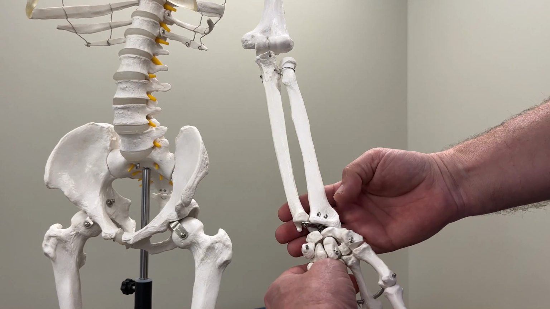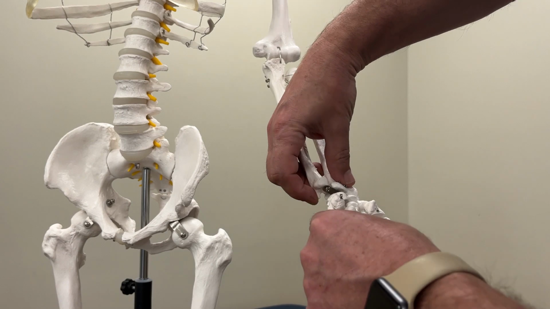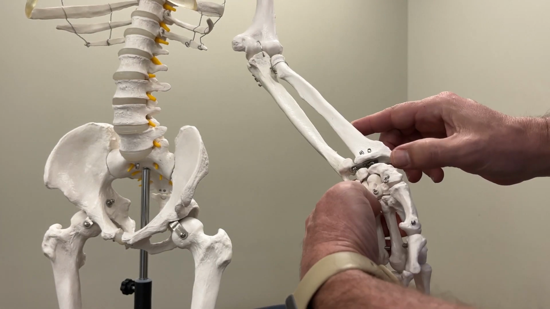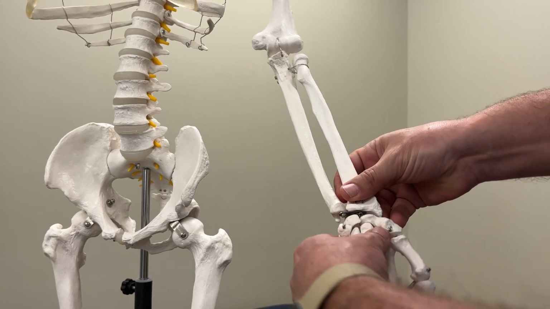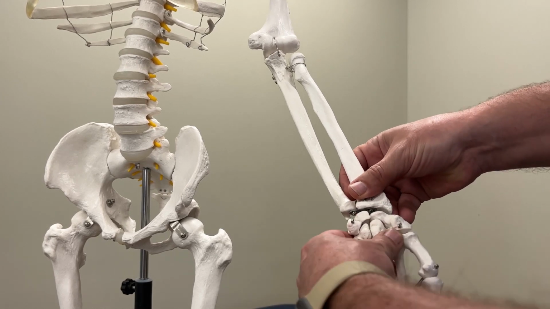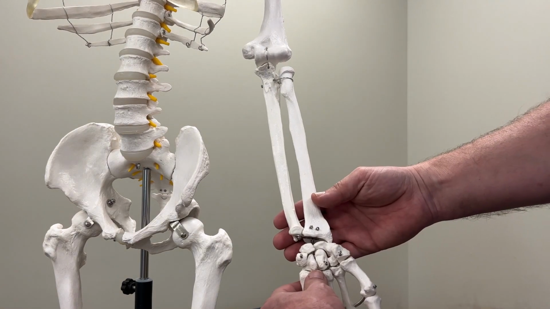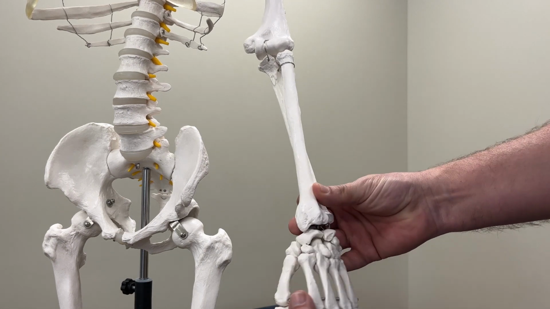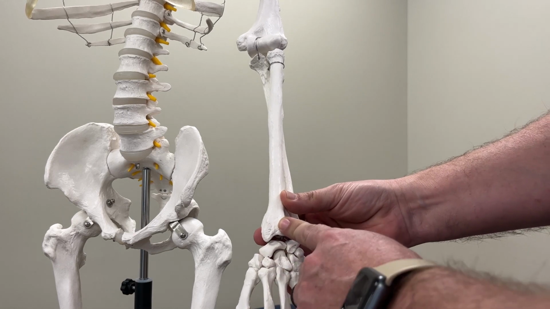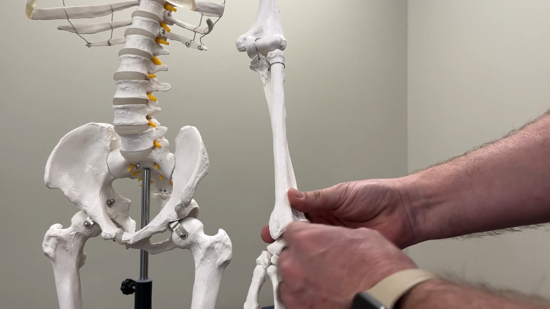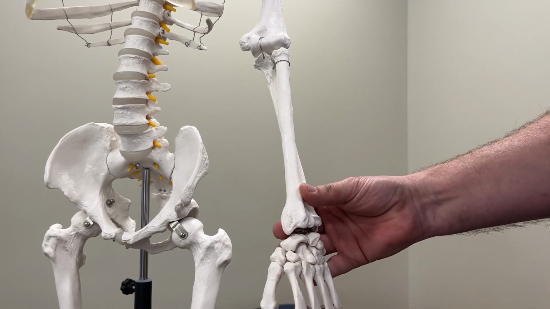There are two bony landmarks on the distal end of the forearm. That is the ulnar styloid process, this little bump right here, as well as the radial styloid process, which is this bump right here. They serve as limitations for ulnar and radial deviation, as well as attachments for ligaments. If you pronate the forearm, you will see there is a bony landmark on the distal part of the radius, and that is known as the dorsal tubercle, or what some people refer to as Lister's tubercle. It serves as an anchor point for tendons to go around.